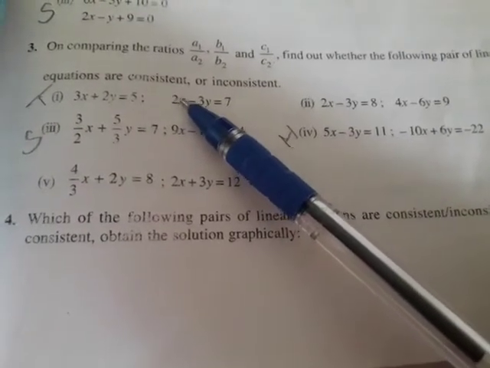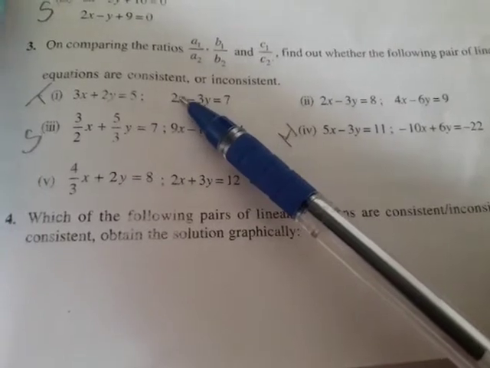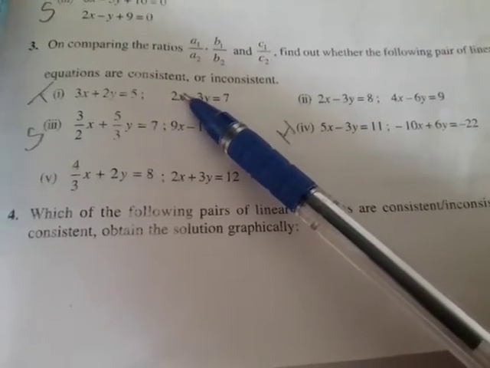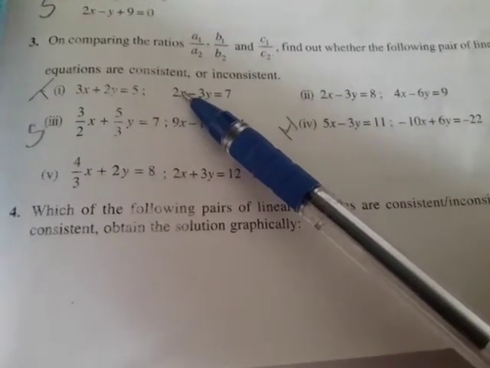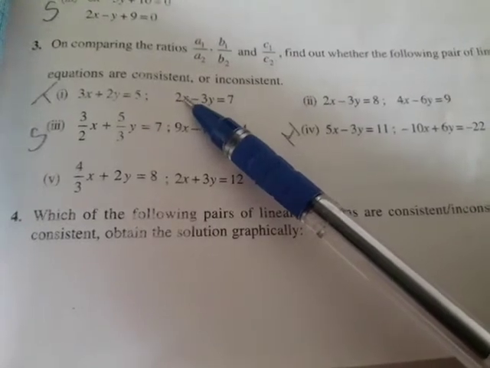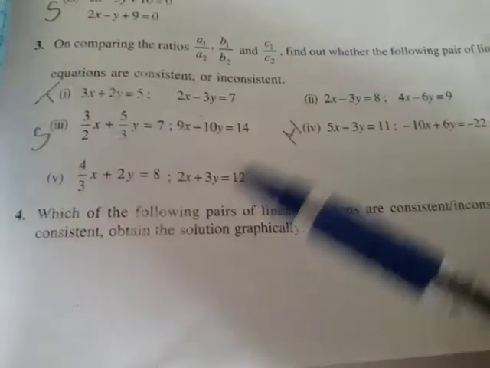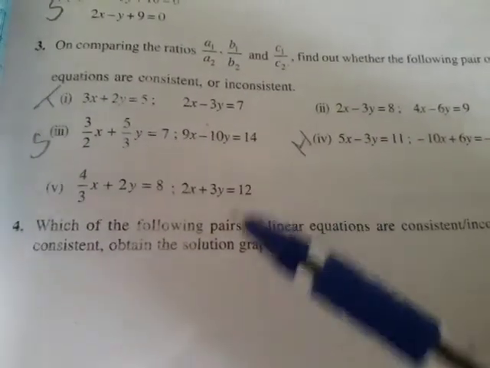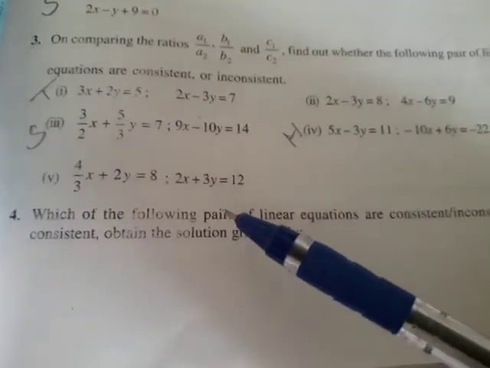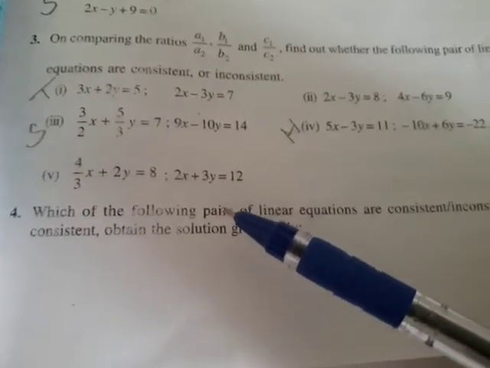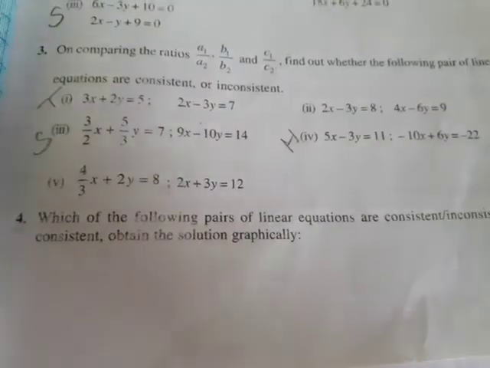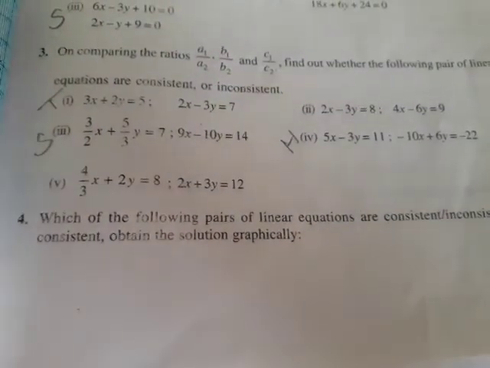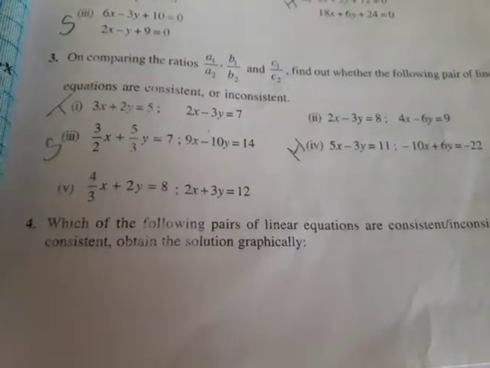When the geometrical representation is intersecting lines and coincident lines, the system will be consistent. If they are parallel lines, then the system is inconsistent. Again, this can be checked by comparing the ratios, right? We will do one problem and see what type of system of linear equations they are.